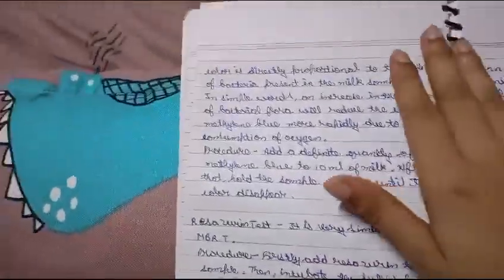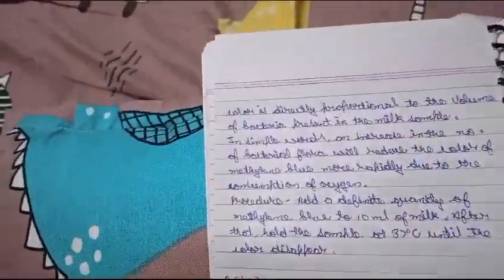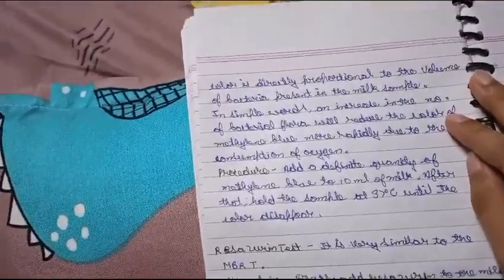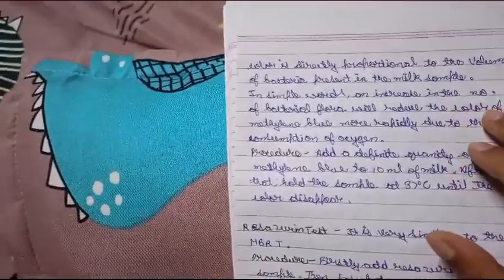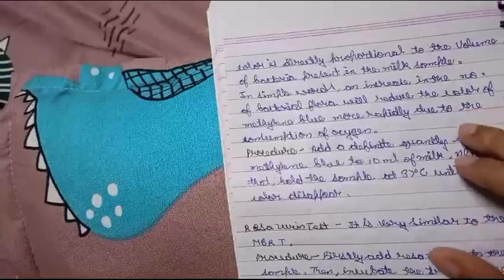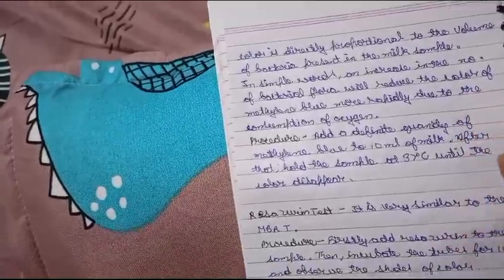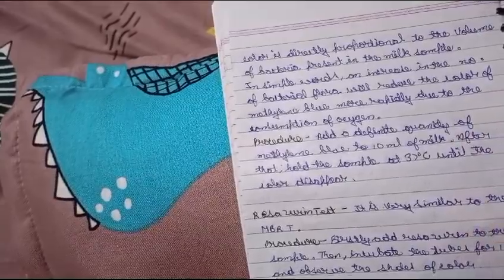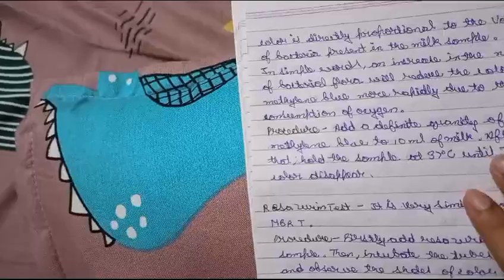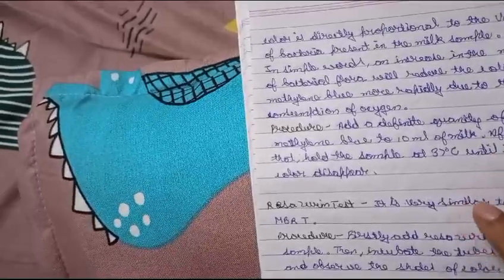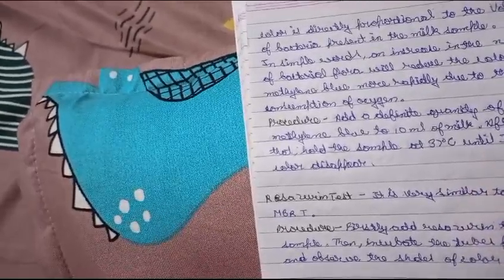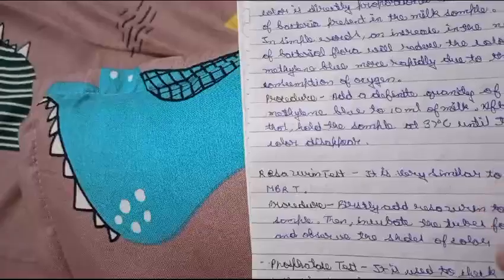The color is directly proportional to the volume of bacteria present in the milk sample. In simple words, an increase in the number of bacterial flora will reduce the color of methylene blue more rapidly due to the consumption of energy. Procedure: add a definite quantity of methylene blue to 100 ml of milk. After that, hold the sample at 37 degrees Celsius until the color disappears.